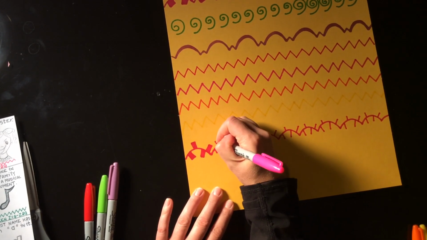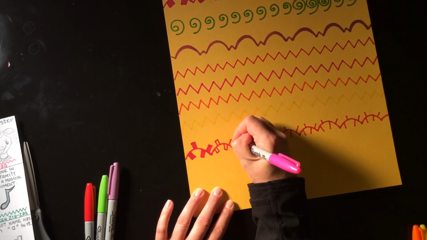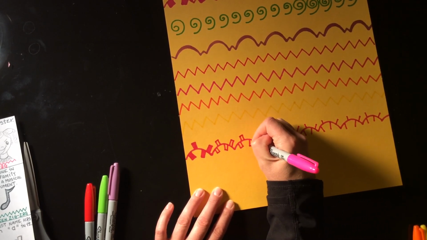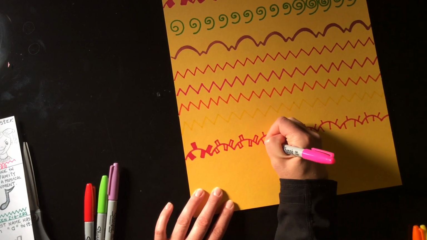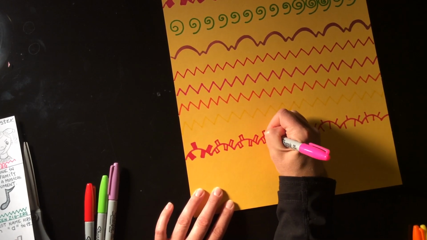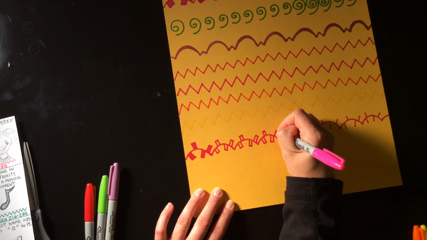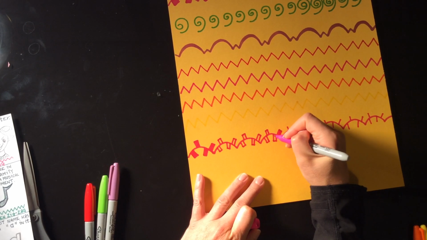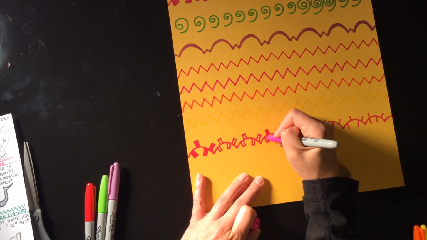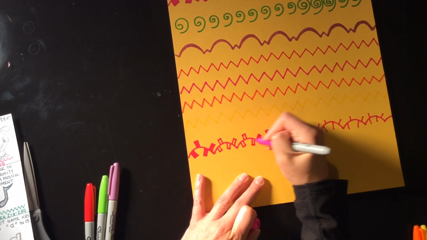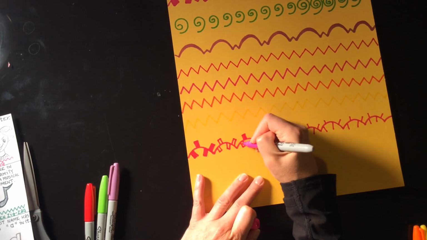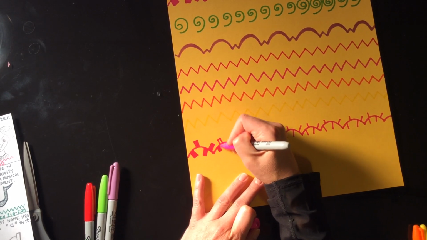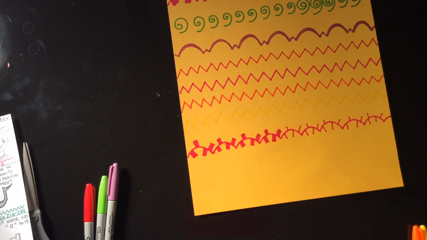Little rectangles. So all I'm doing is making a pattern basically that repeats.